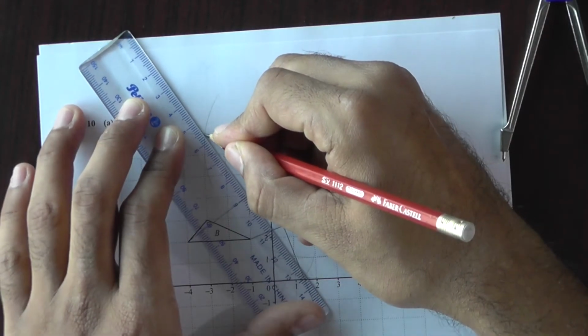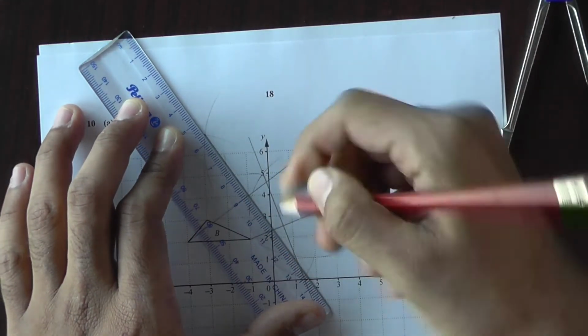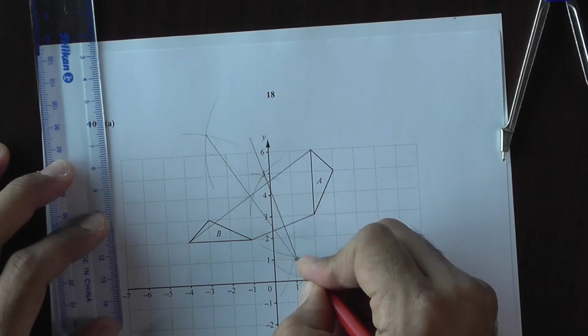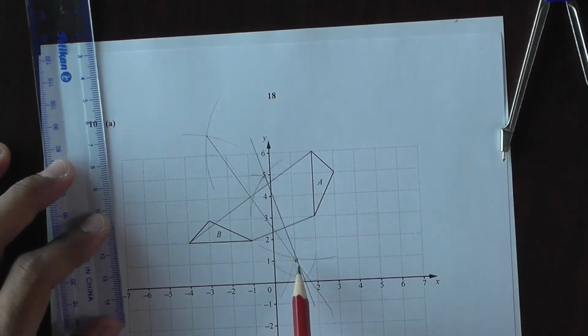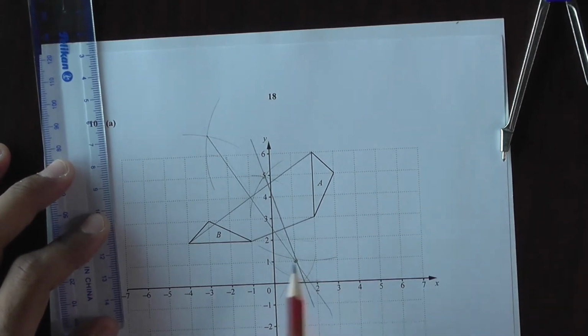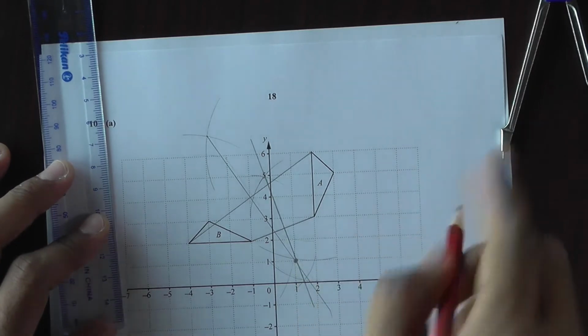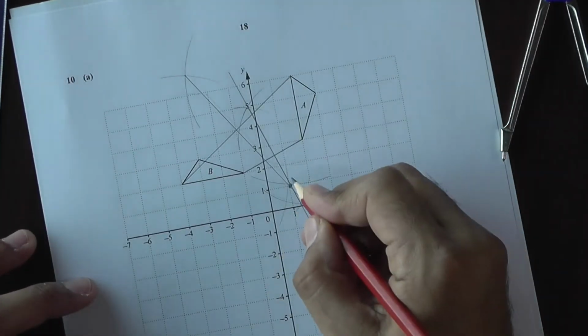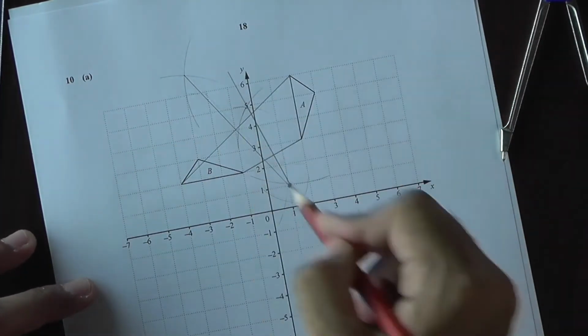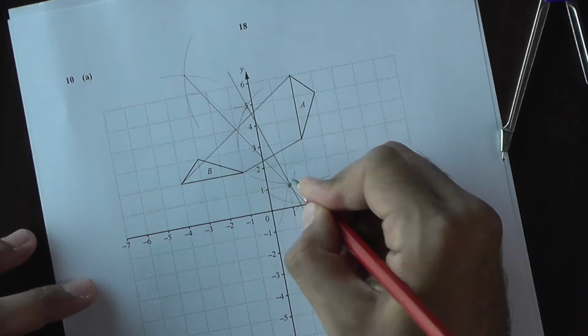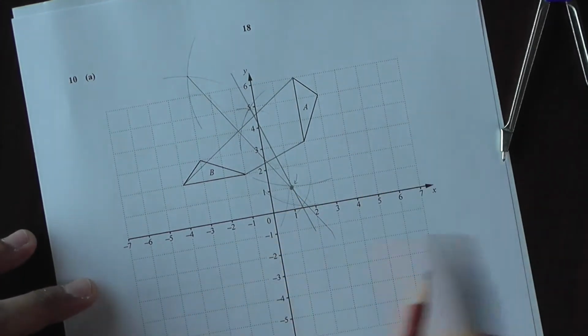We draw a line that goes like this. Okay, so this is the point of intersection. I am guessing it is not going to be over here. It is going to be perfectly over here. That's because of my compass. So since two perpendicular bisectors intersect at this point, this is the center of rotation.